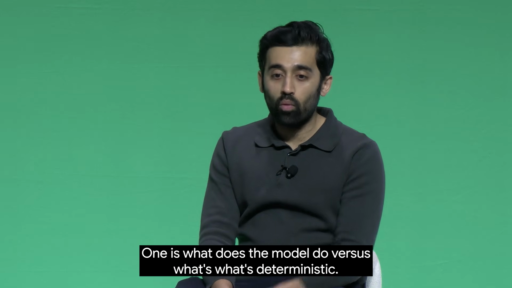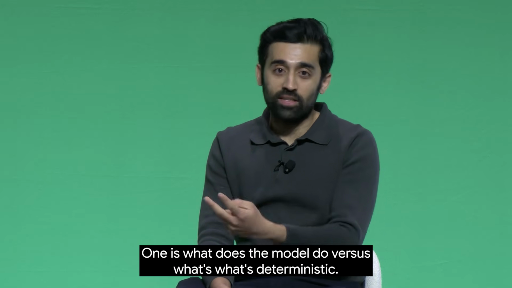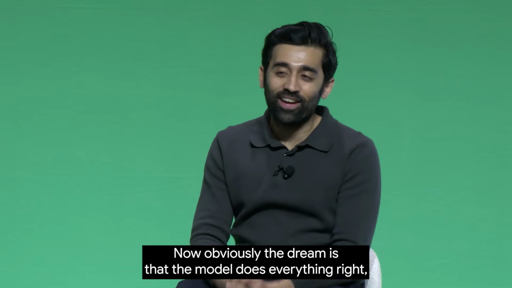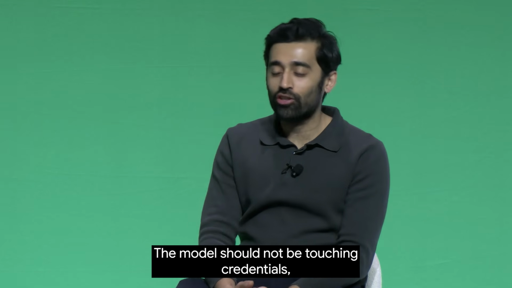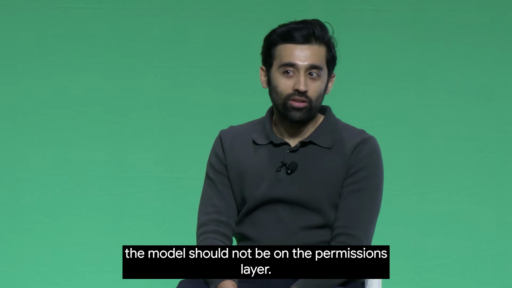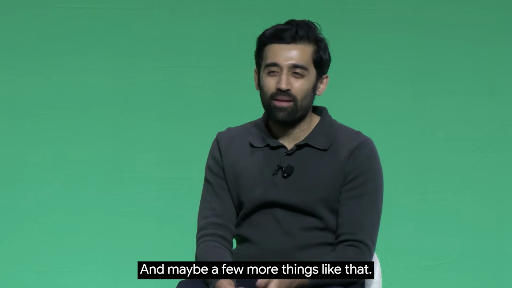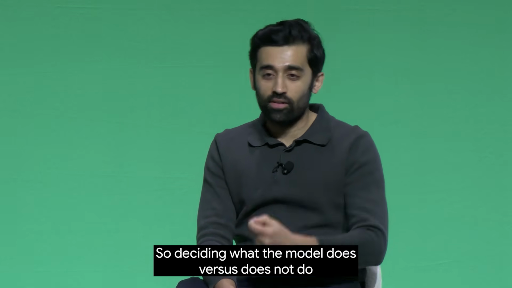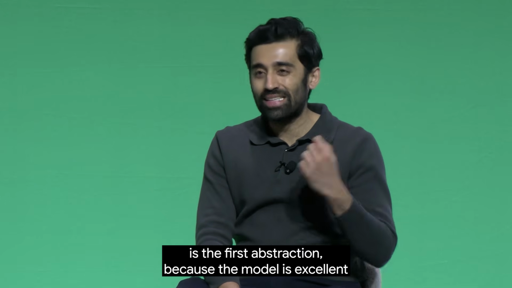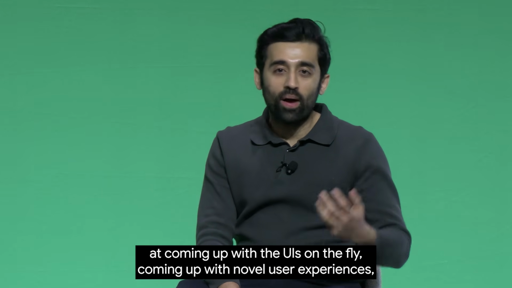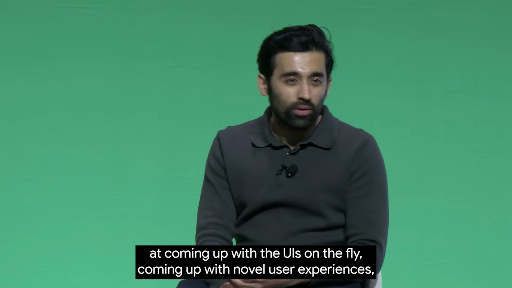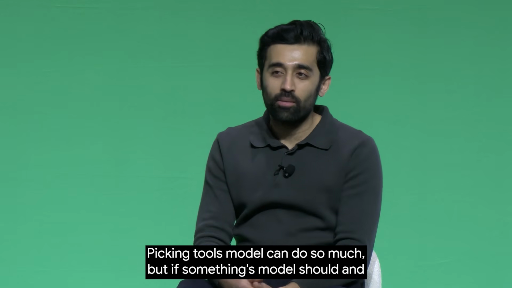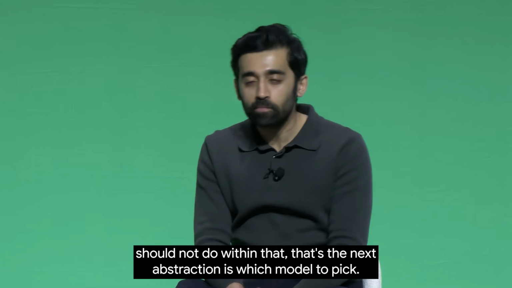One is what does the model do versus what's deterministic. Now, obviously, the dream is that the model does everything, right? But there's some things the model shouldn't do. The model should not be touching credentials. The model should not be on the permissions layer, and maybe a few more things like that. So deciding what the model does versus does not do is the first abstraction, because the model is excellent at coming up with UIs on the fly, coming up with novel user experiences, coming up with great responses, picking tools. The model can do so much. But there's some things the model should and should not do.